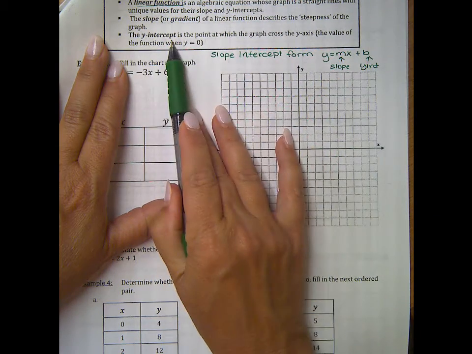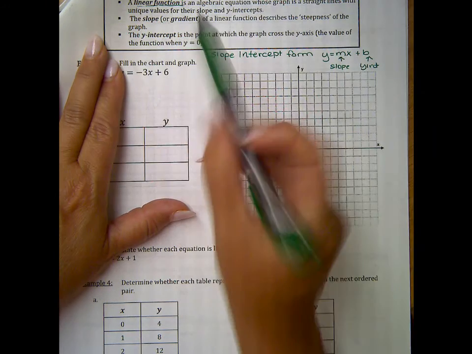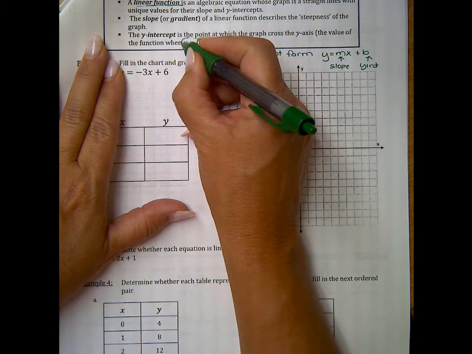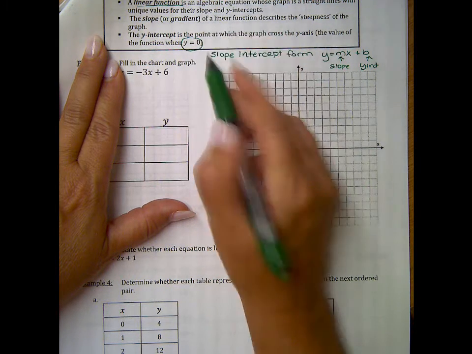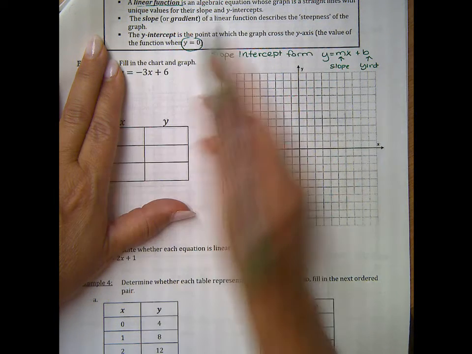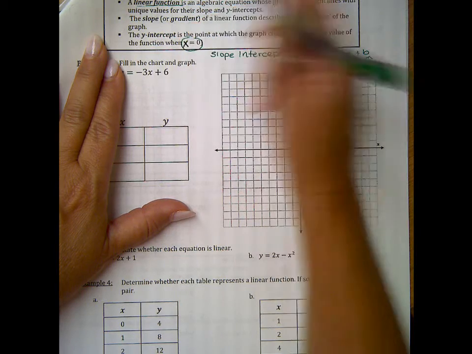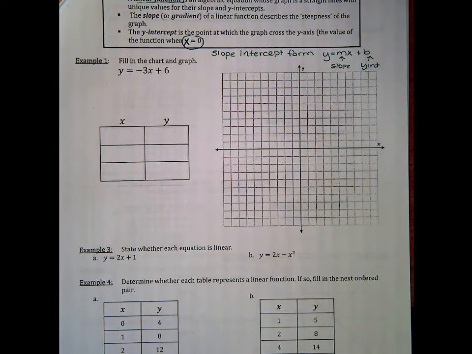The y-intercept is the point at which the graph crosses the y-axis and the value of the function where x is 0. So no matter what function you're talking about, the y-intercept is always where x is 0. I wrote y is 0 in the notes, that's a typo. Please fix that in your notes.